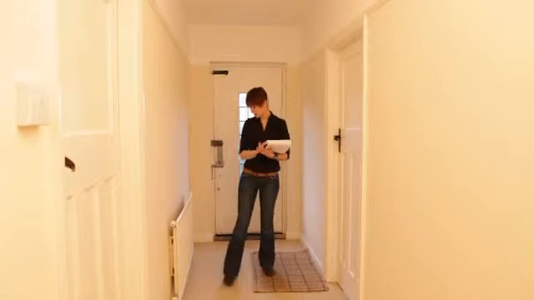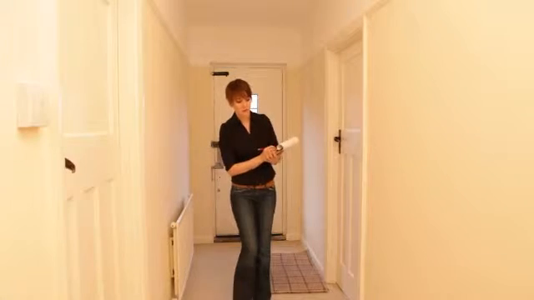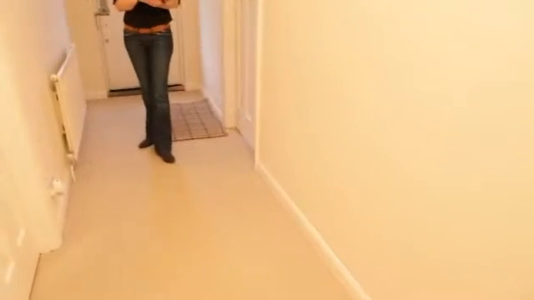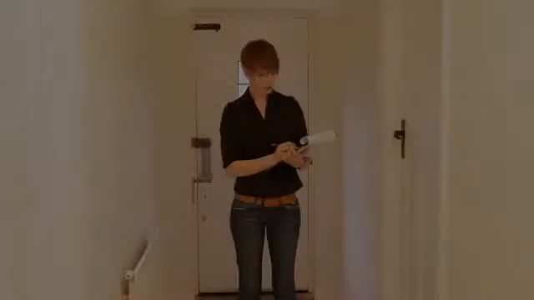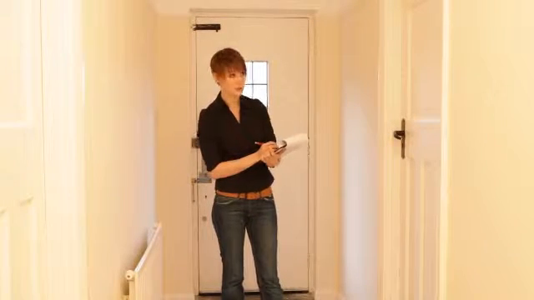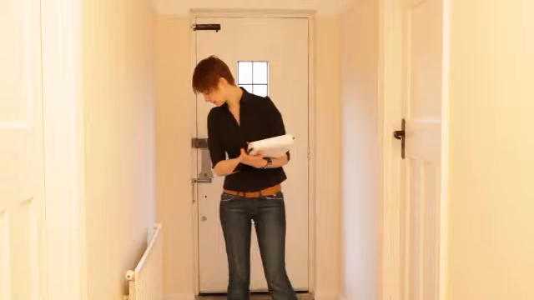We do have various marks and scuffs, particularly mid to low level, which I'd say is fair wear and tear for a 2-year tenancy.